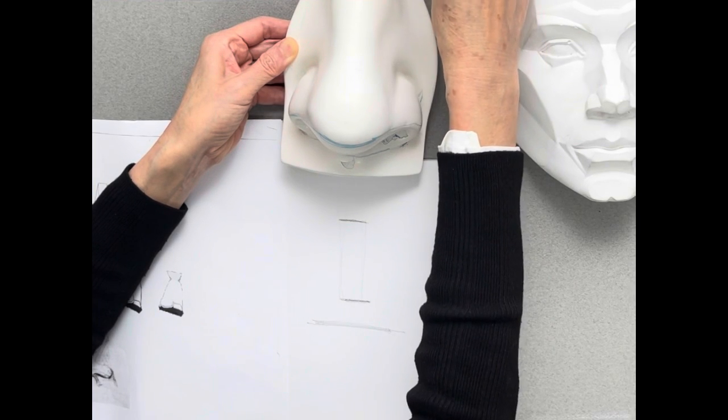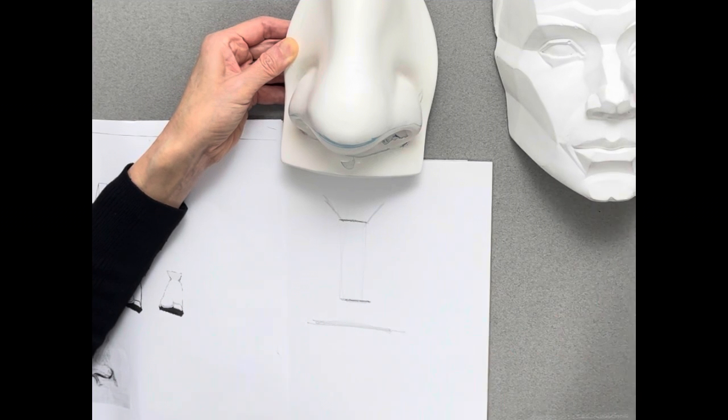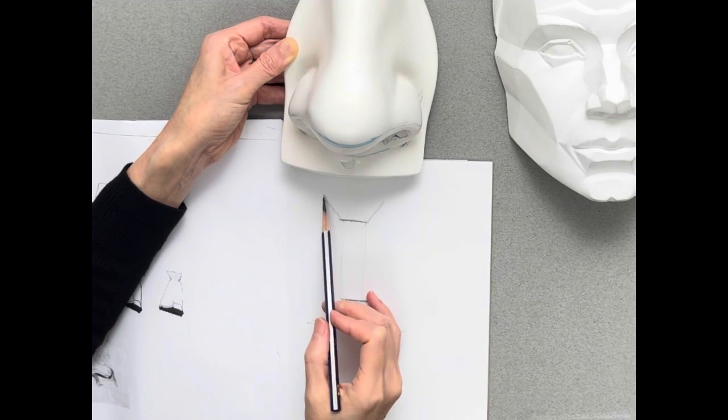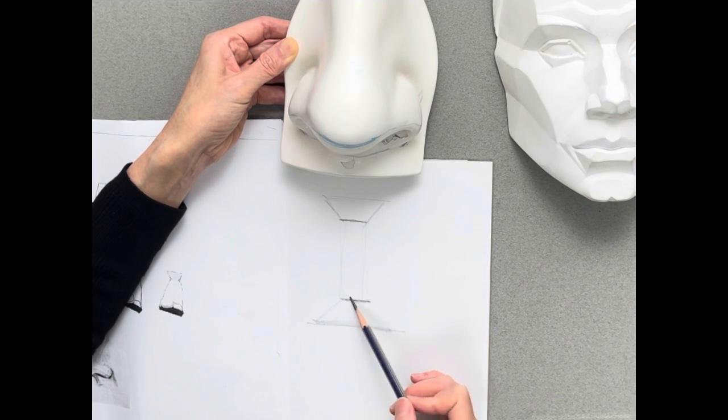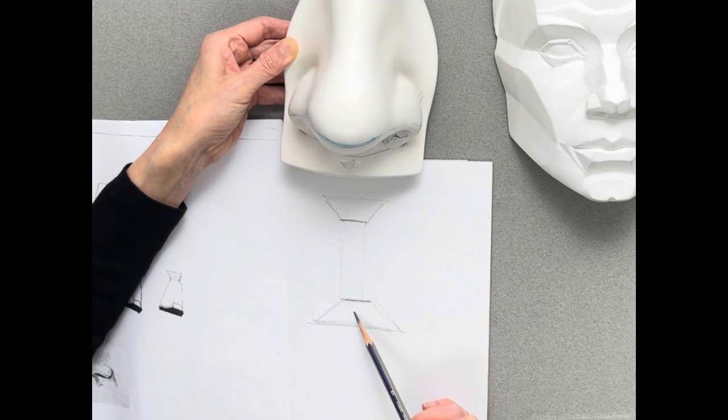So this one doesn't include the keystone. What is a keystone? The keystone is this one right here. It's between both eyebrows. This is the keystone, and usually it's another trapezoid shape. Okay, so now we have the front view of the nose.